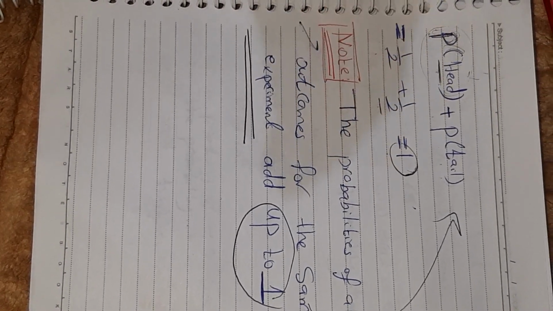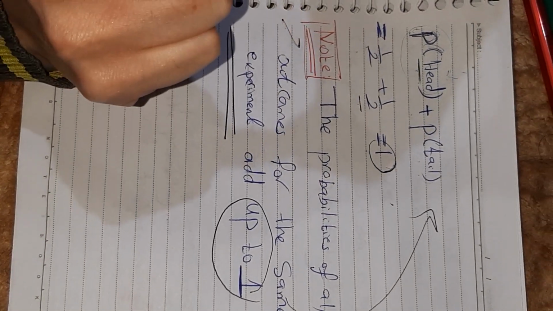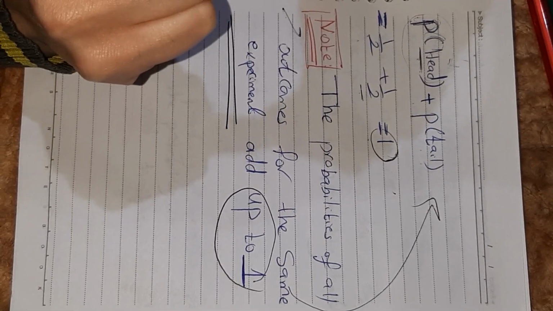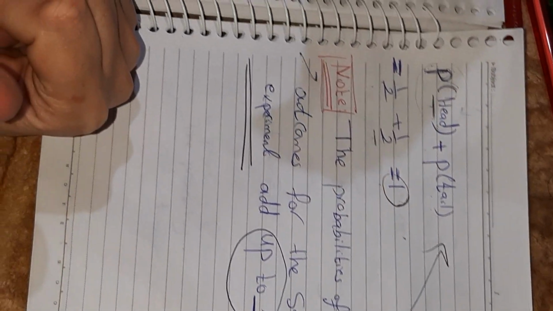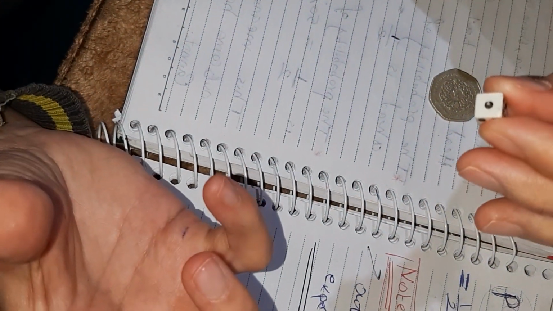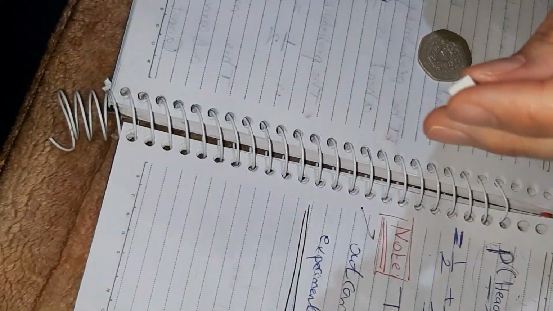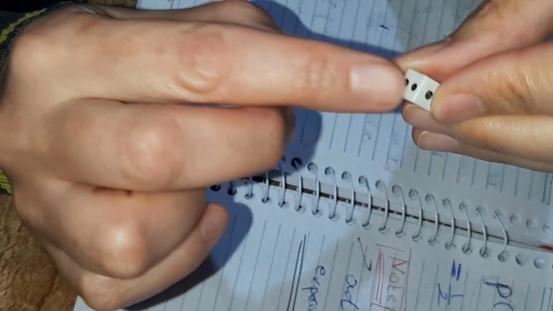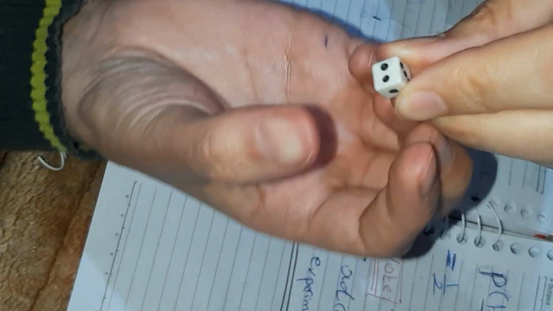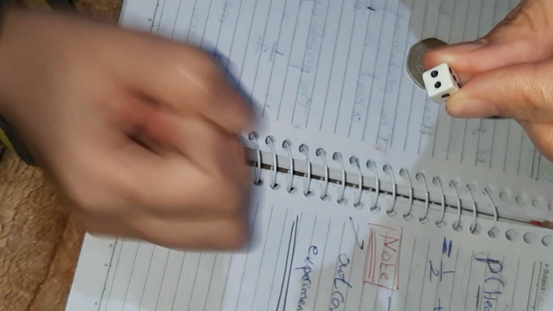Okay, what is the probability of getting 1? A face that has 1, it's 1 out of 6, because you have 1 face out of 6 faces. What is the probability of getting 2? 2, just 1 face from 6 faces, so 1 out of 6, like that.